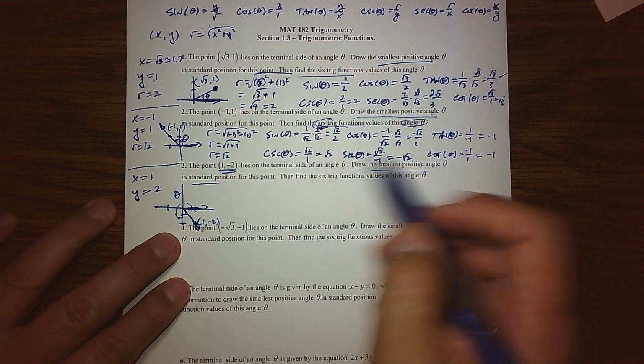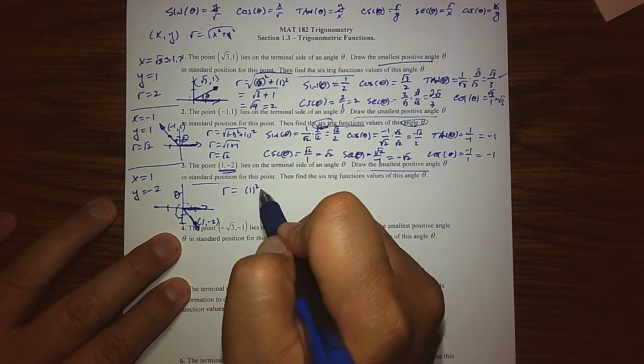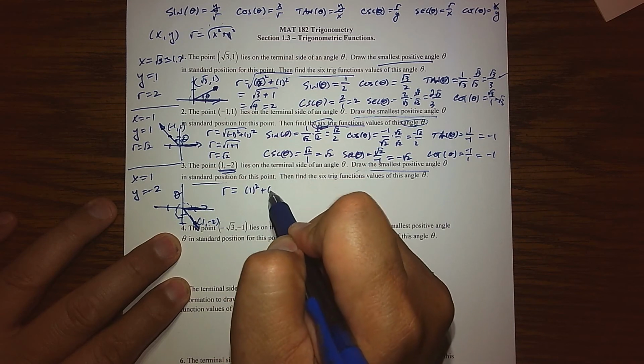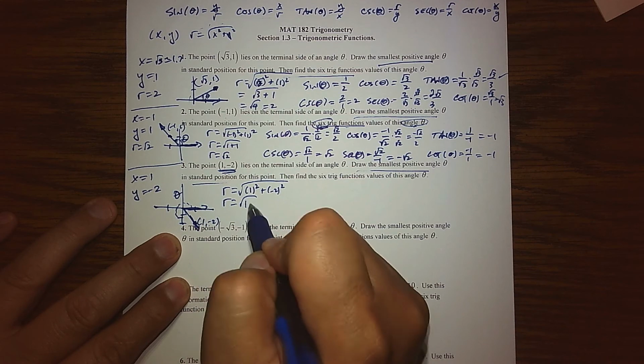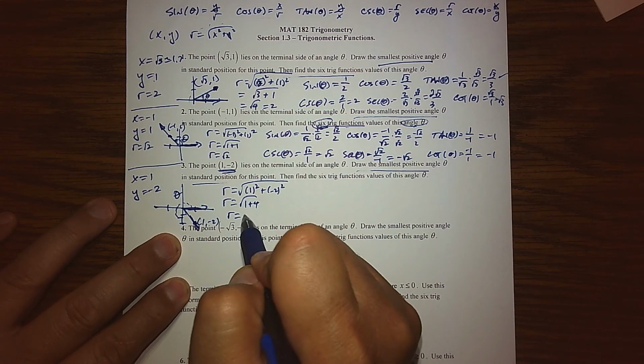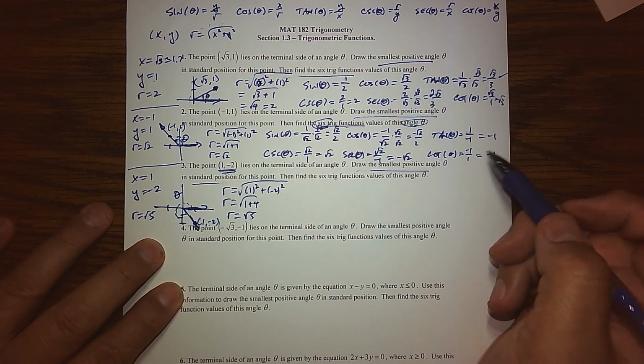All right, and so what's my r value? My r value is the square root of my x squared plus my y squared. So I think we get 1 plus 4. R is equal to the square root of 5. And so now I have everything I need.